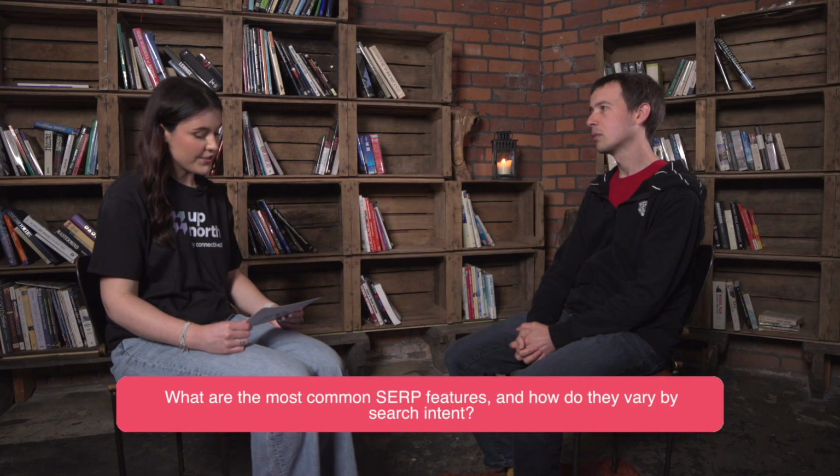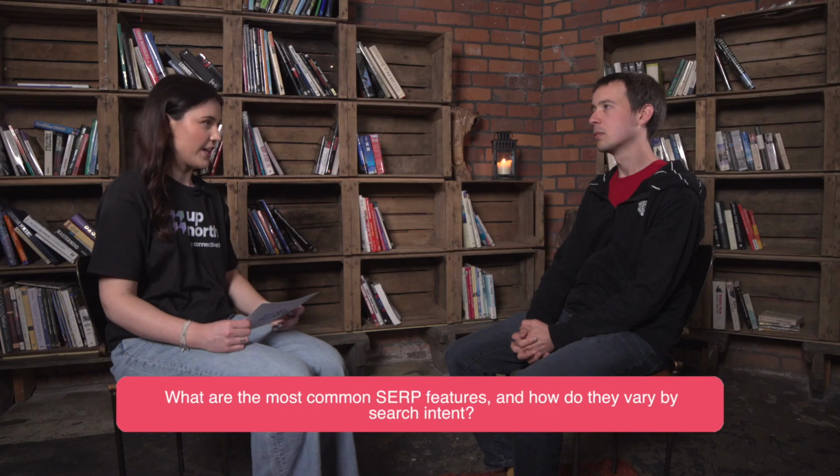Yeah, amazing. So what are the most common SERP features and how do they vary by search intent? If you look down the funnel, at informational intents, right at the top of the funnel, you see a lot of big above the fold features. So you get things like featured snippets, knowledge graph, often PAA, people also ask, in position 2 or 3. And recently AI overviews as well, we're seeing those mainly in the US and mainly on informational queries right now, unlike the beta, which was more broad.